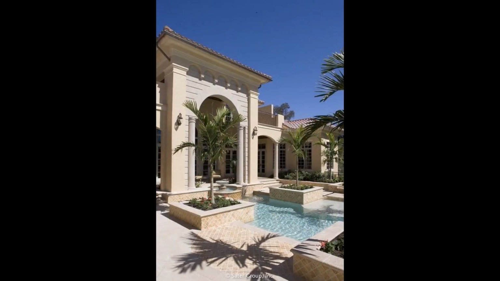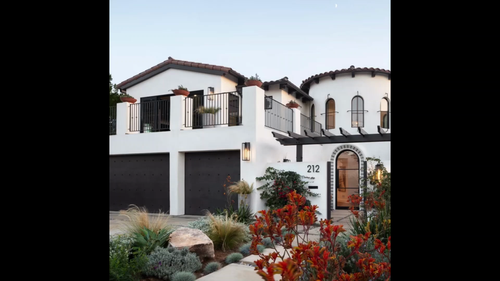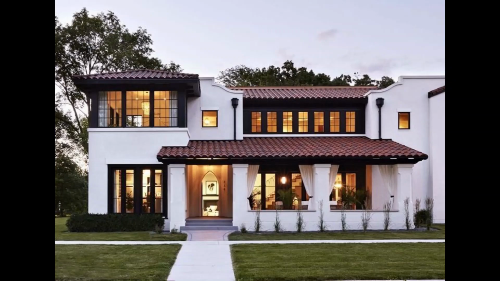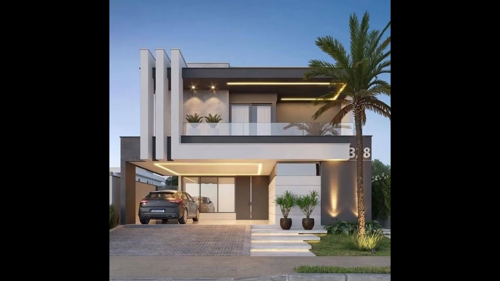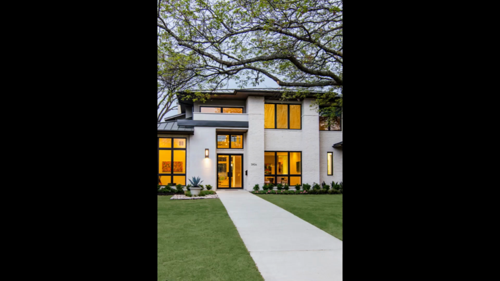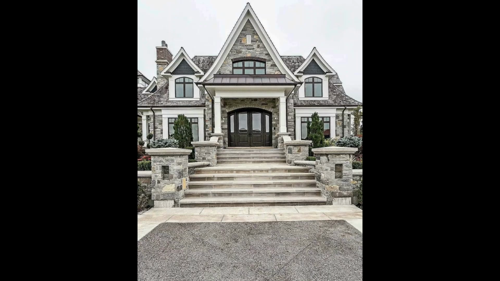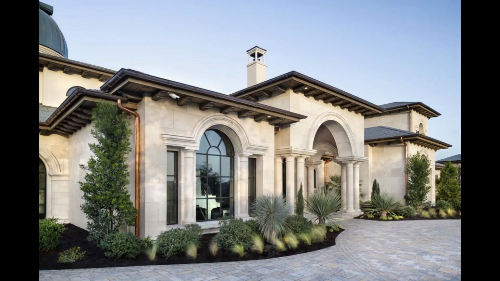Moving on, we have the sleek and futuristic design of the modernist style. This architectural approach emphasizes simplicity, functionality, and innovative use of materials. The exterior typically features flat or low-pitched roofs, open floor plans, and integration of outdoor living space. Bold geometric shapes and asymmetrical design are common characteristics.